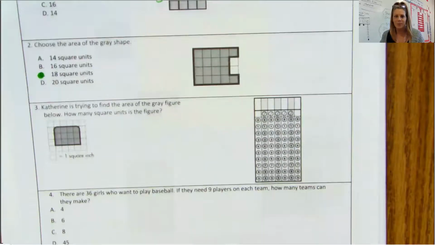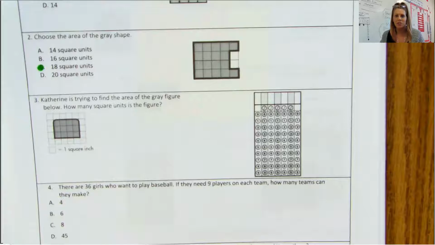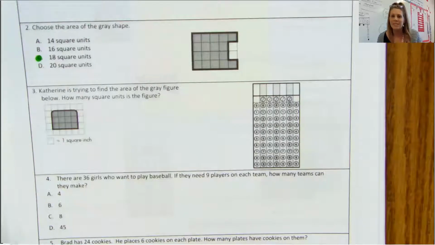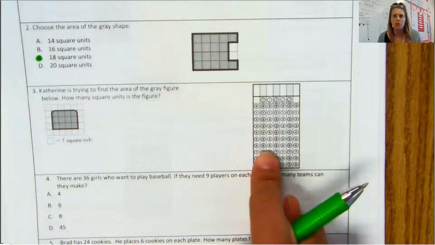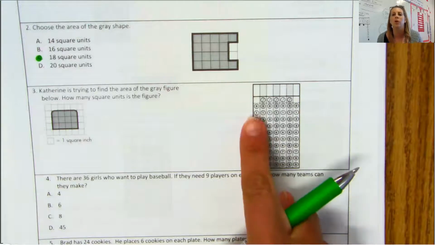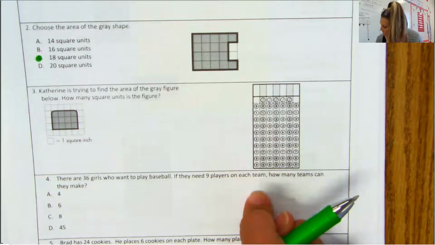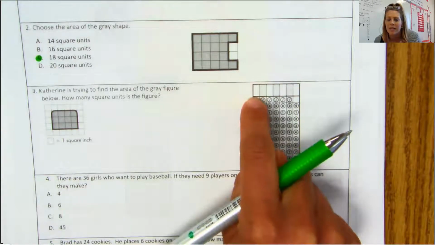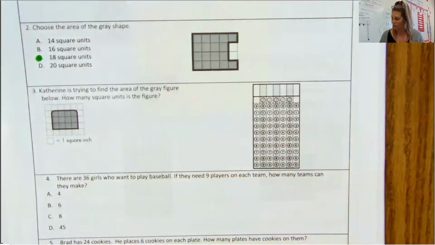All right, number 3. Catherine is trying to find the area of the gray figure below. How many square units is this figure? When we see these bubble in grids, we shouldn't panic anymore. We can do it with our eyes closed. We know that we start in that very first left box when we write any answer, okay? So figure out your area. What did you get?